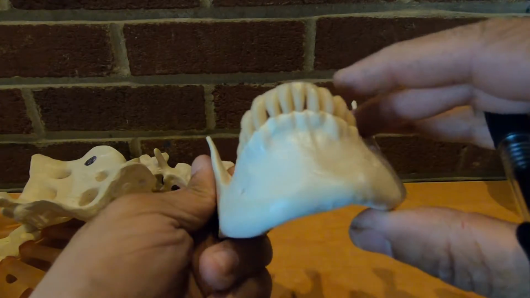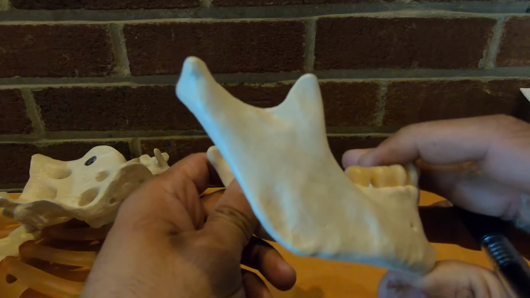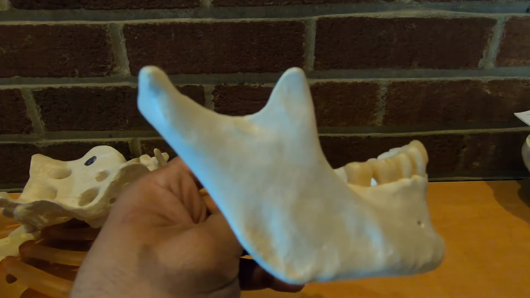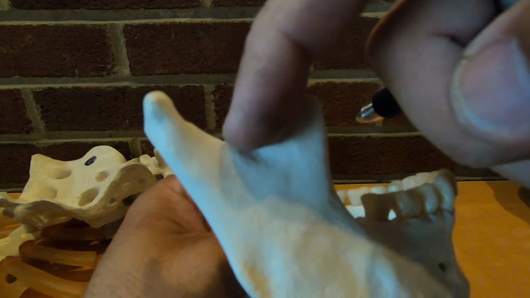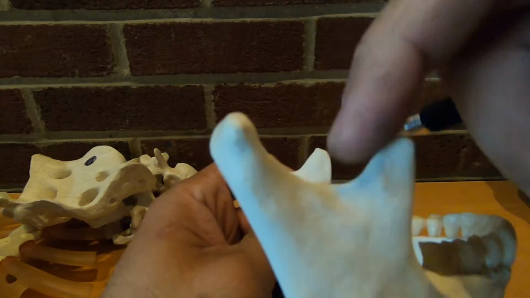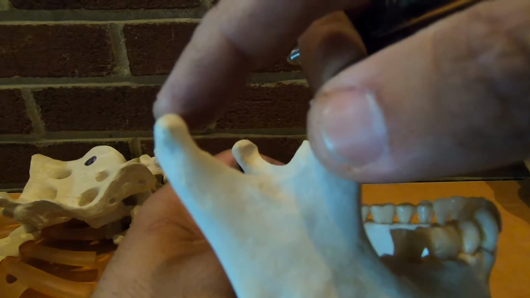Going over the parts of the mandible, I strongly encourage you to draw, if you can, just to know where everything is in relation to each other. I'm going to start off with the mandibular notch. Everyone knows what a notch is. This is the mandibular notch. As you go towards the edge, this is the condylar process of the mandible.